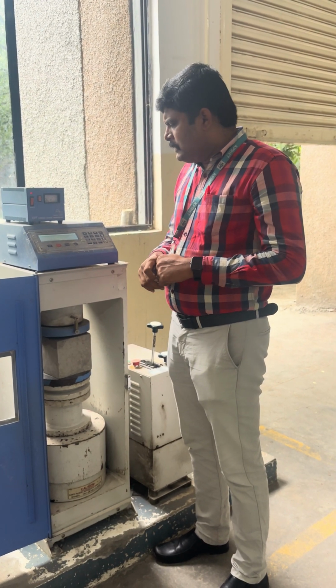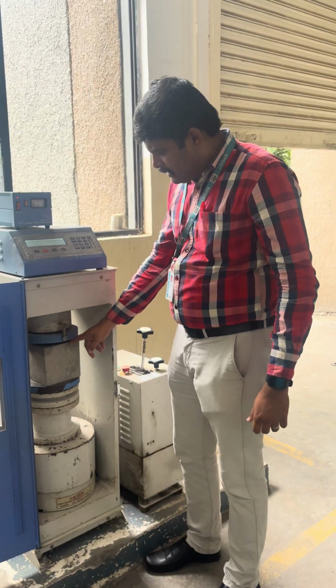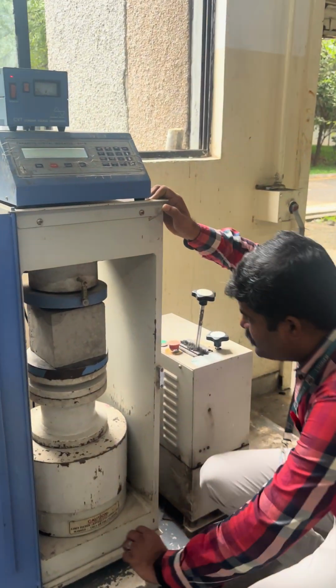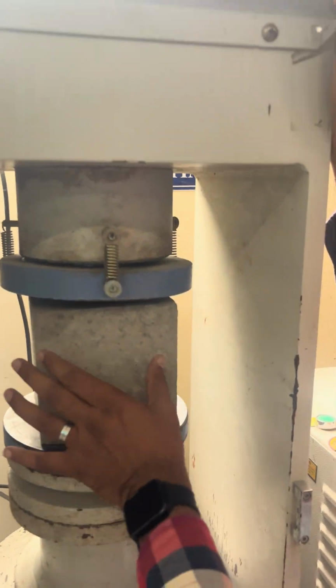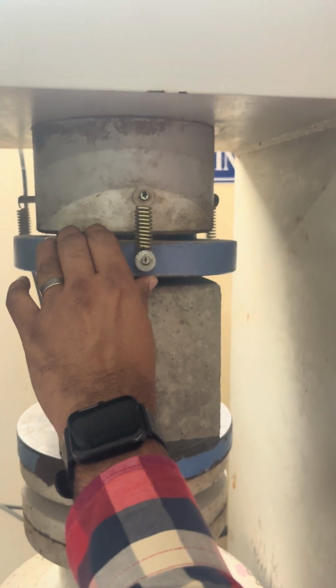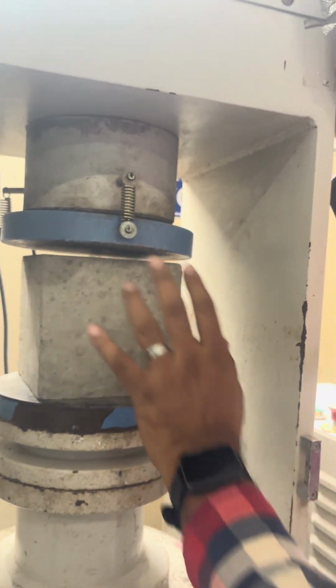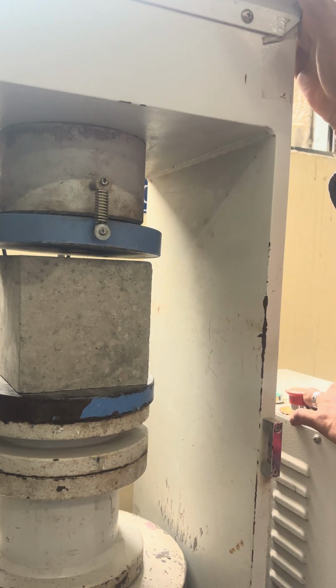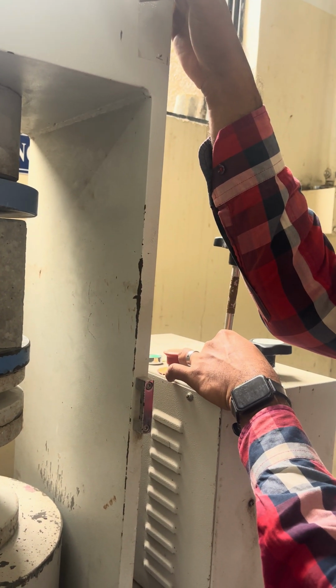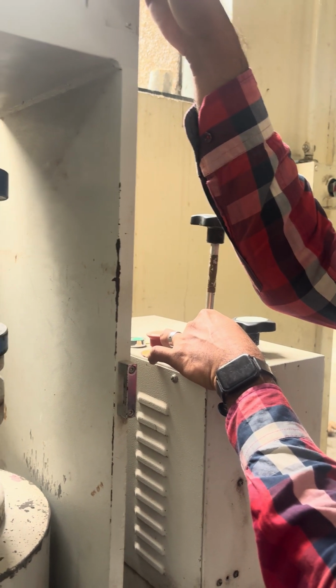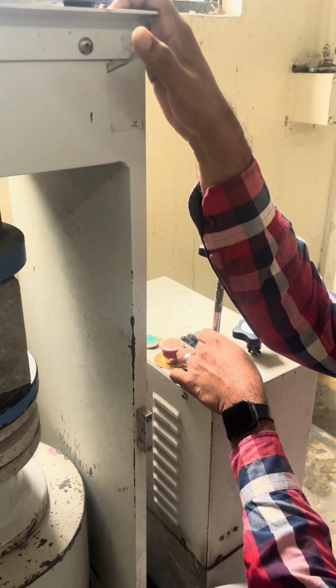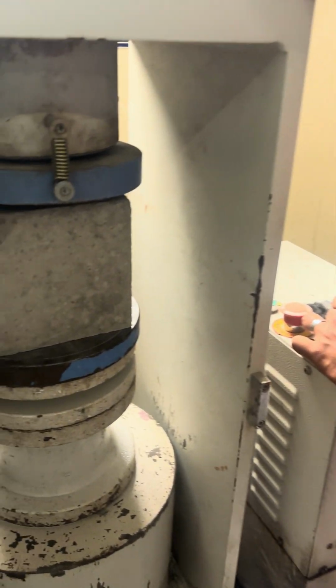Listen, the machine is running gradually. You can see the space between the cylindrical bar is reducing now. It is gradually reducing. Slightly you can increase the pace of the machine using this. You can see the space gradually decreasing.